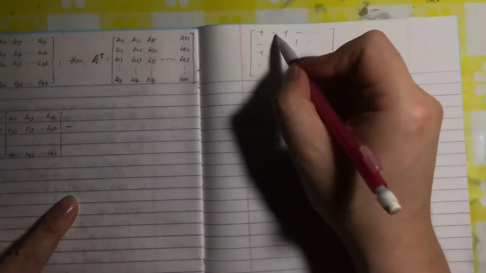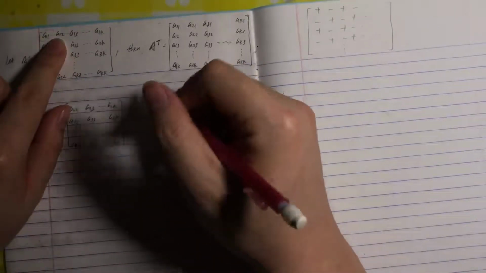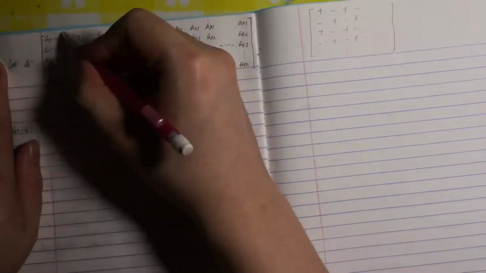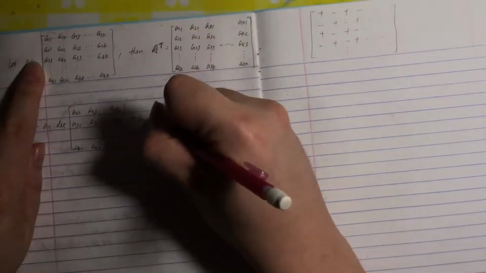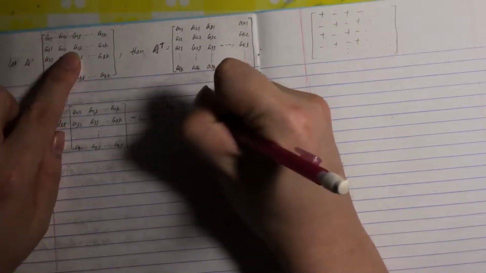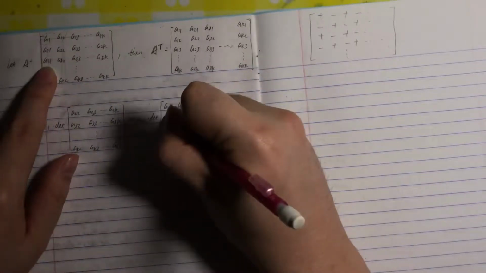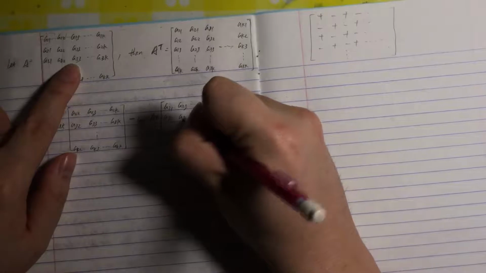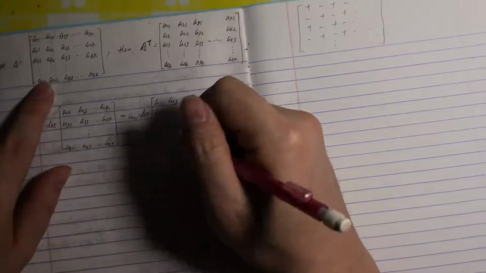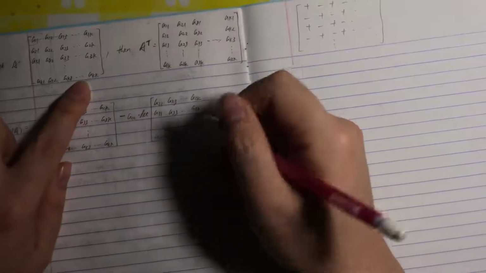Next, the cofactor is negative. I write a12 times determinant of the submatrix by crossing out the first row, second column. Here the submatrix is a21, a23, a2k. Next row will be a31, a33, and a3k. In the last row, it will be ak1, ak3, and akk.